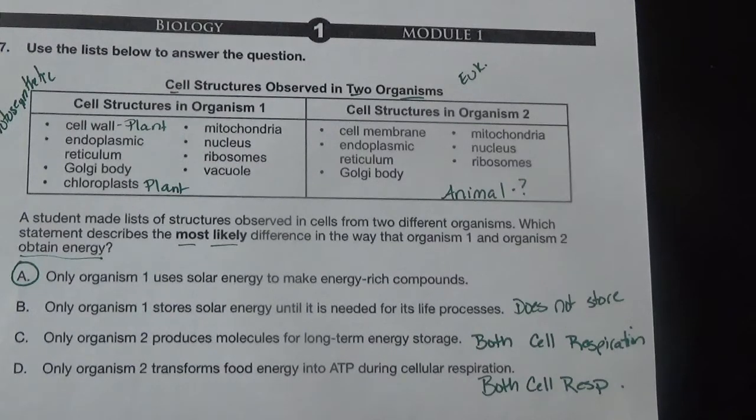Only organism 1 stores solar energy until it's needed for life processes. That's not going to actually store the sun's energy. It converts the sun's energy into glucose. So B is not right. Only organism 2 produces molecules for long-term energy storage. No, because we know that plants and animals go through cellular respiration. And then D says only organism 2 transforms food energy to ATP during cellular respiration. And again, just like letter C, we know that they both undergo cellular respiration.